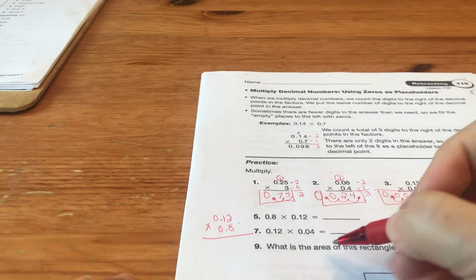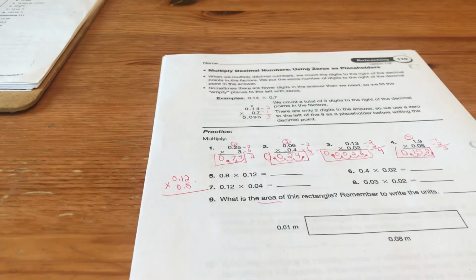Number 9, I still see a keyword of area, so hopefully in Reteaching 109, you went back and found the formula for area and are able to figure that out and are being successful.